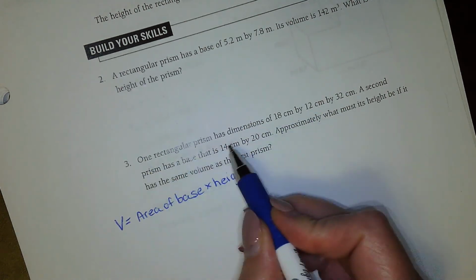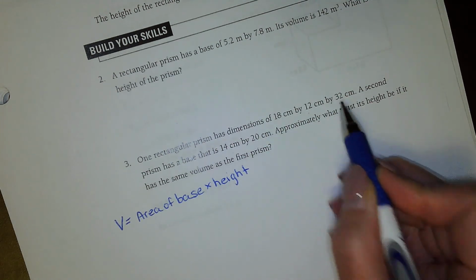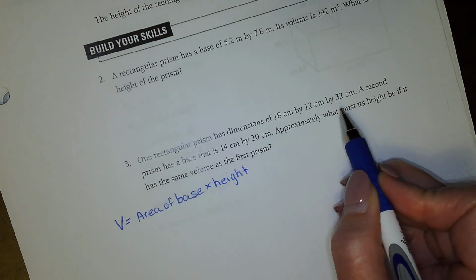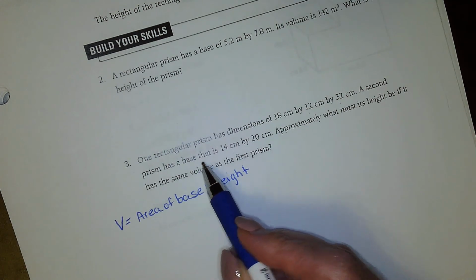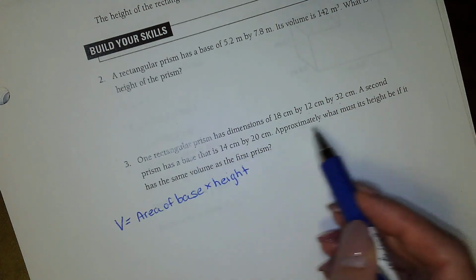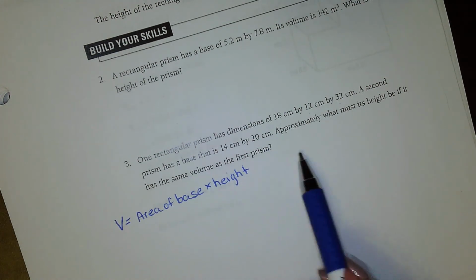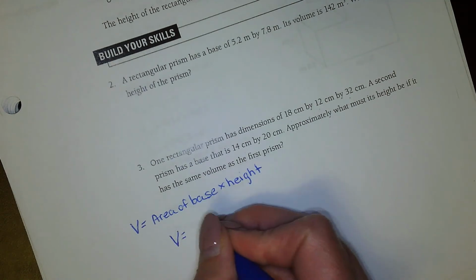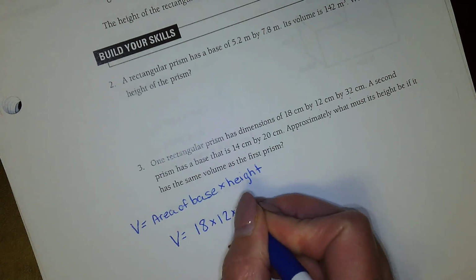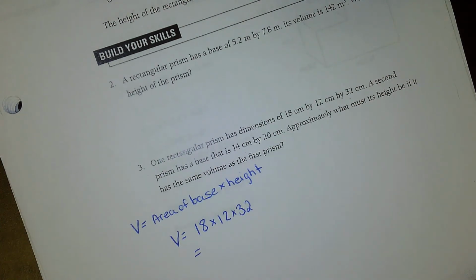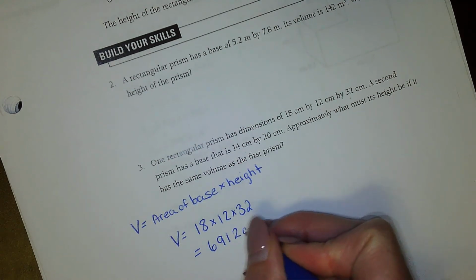It says one rectangular prism has dimensions 18 centimeters by 12 centimeters by 32 centimeters. It doesn't matter which one is your base if it's a rectangular prism. A second prism has a base that is 14 by 20. What is the approximate height so that it has the same volume as the first? So if I calculate the volume of my first one, I'm going to go length times width times height. Do my calculation, I got 6,912 centimeters cubed.